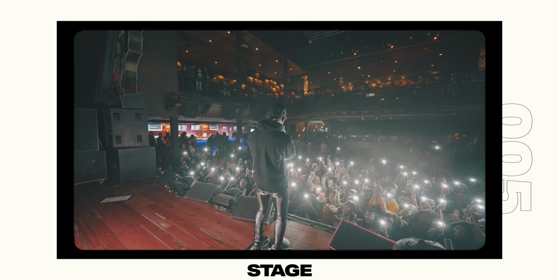Tracking shots here if the artist is performing on the stage, which are really cool with push-ins and push-outs. You can also get some side view shots that just break up the different perspectives.